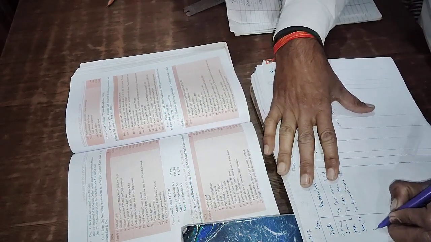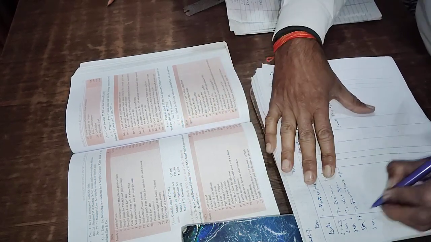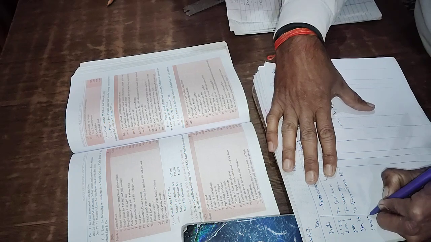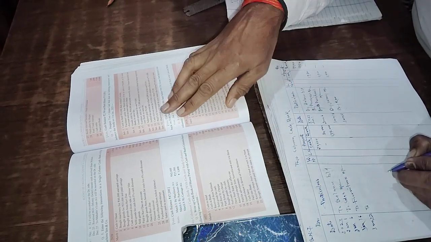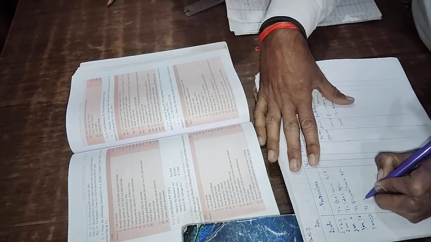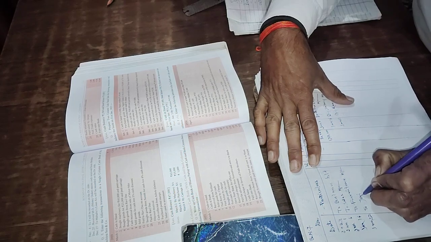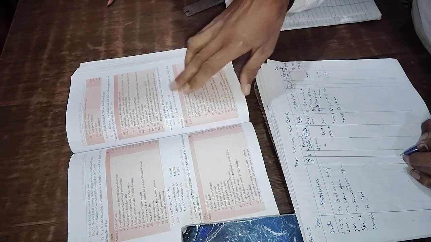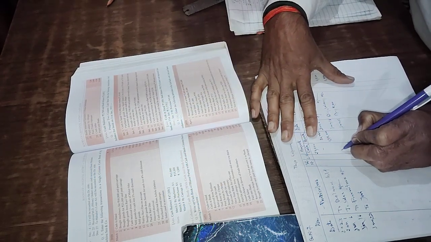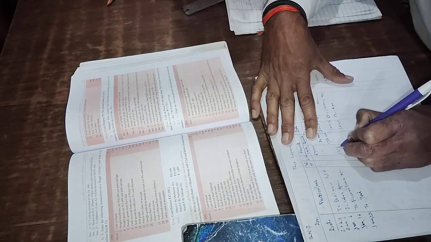Here cash is debit, so on the debit side we write January 22 to Jai account, amount 14,780.